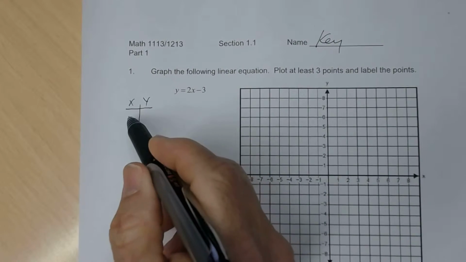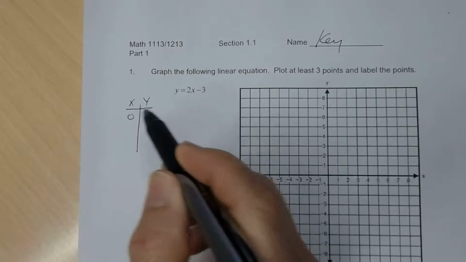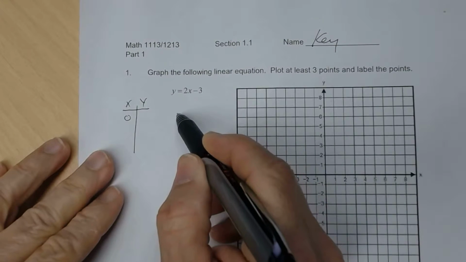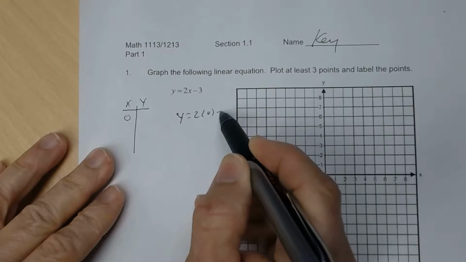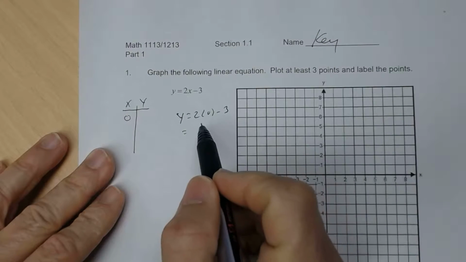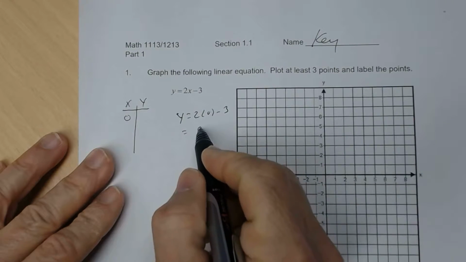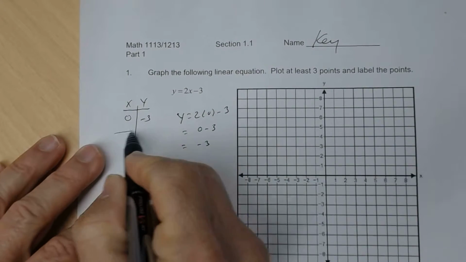And it's always a good idea to use 0 for x. You just plug the value into x, and we get y equals 2 times 0 minus 3. Using the order of operations, you multiply before you subtract. So 2 times 0 is 0, and then 0 subtract 3 is negative 3. So I get the point 0, negative 3.